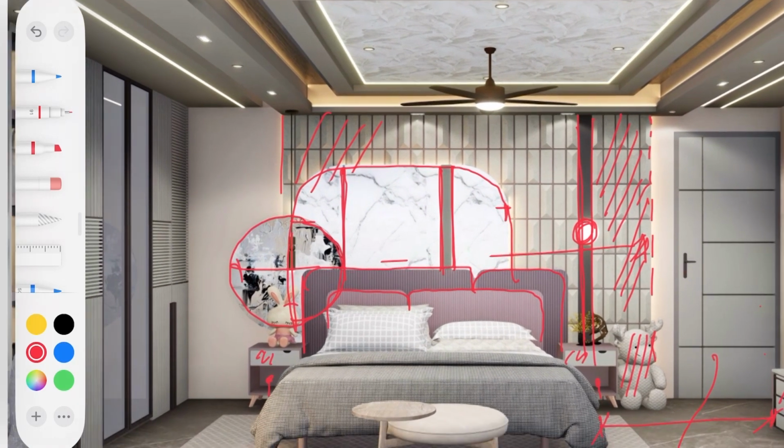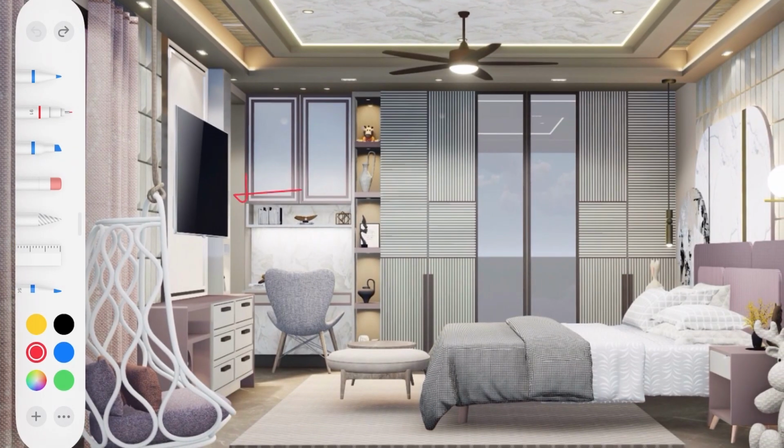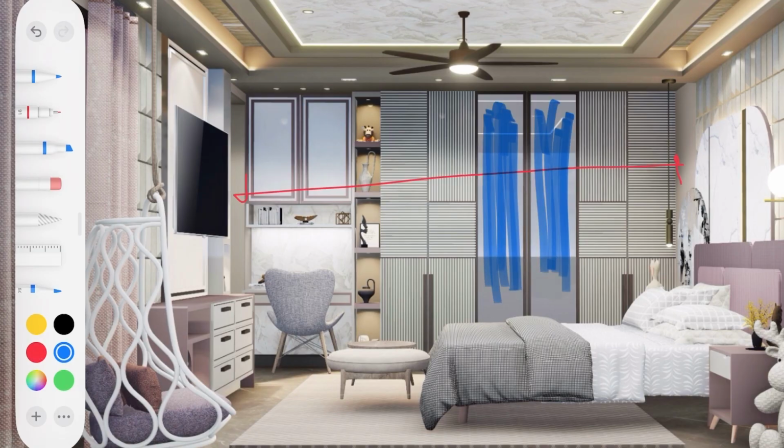For the wardrobes, because it was a complete length wardrobe, what we did, we broke the wardrobe with glass so that it is not giving a very heavy look. And also because she was using a lot of soft toys, we created space to display her soft toys like this. This was her study table with storage above.